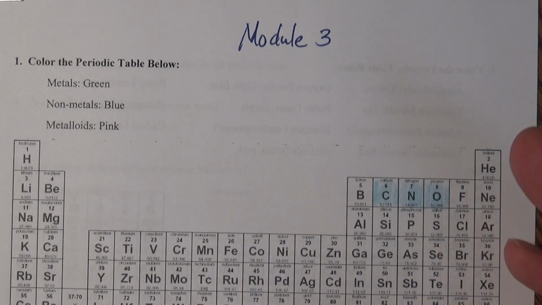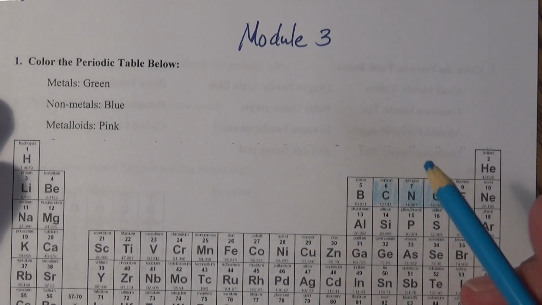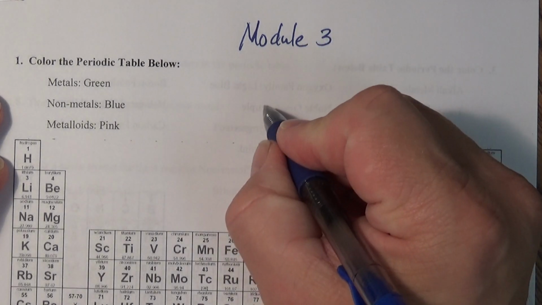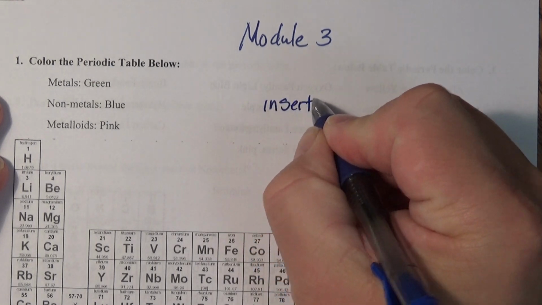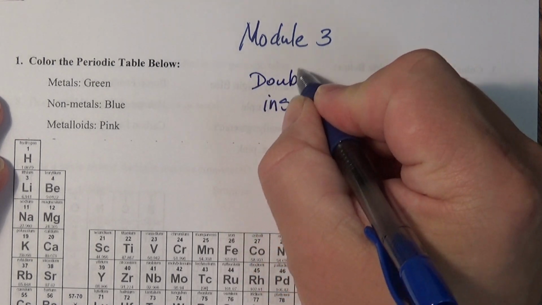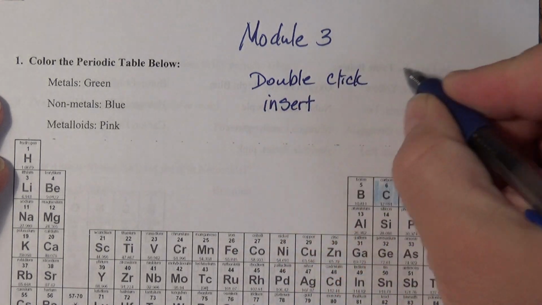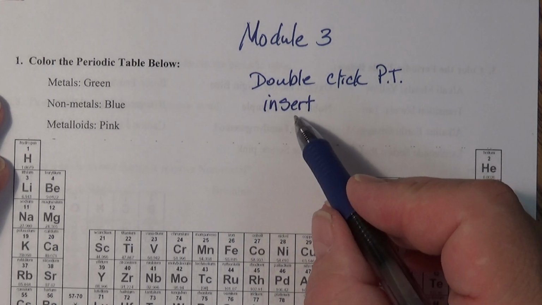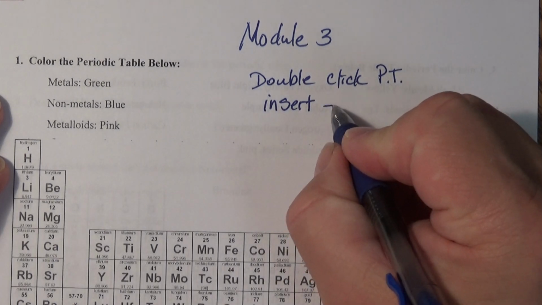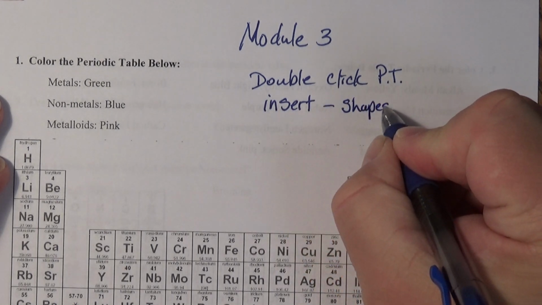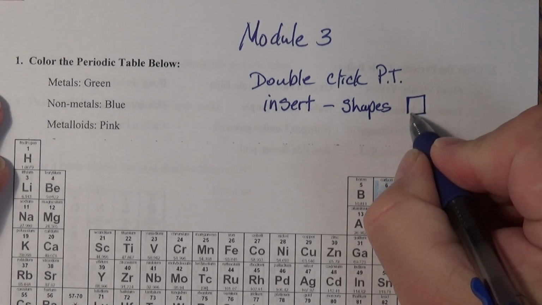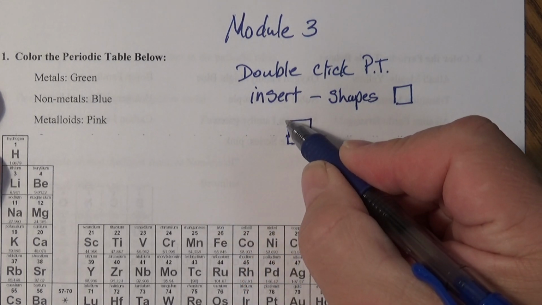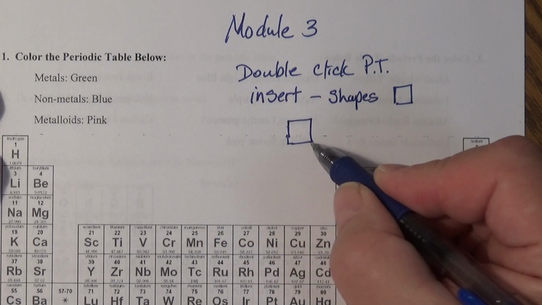and it will open up in a drawing editor, and in the drawing editor there you can go to Insert. I'll put the instructions in here. First, you're going to double click right on the periodic table. We'll call it PT. Then go up to the top of the menu bar and go to Insert, and you want to pick Shapes, and you'll pick a rectangle, and then you can just draw. Start in the upper left hand corner, click, and then drag down to the opposite corner and let go.